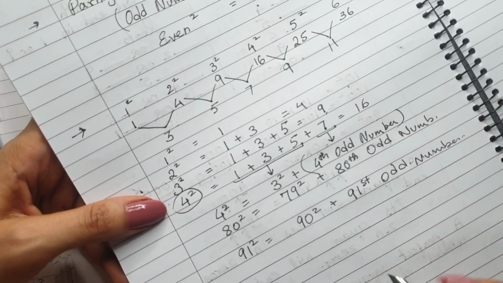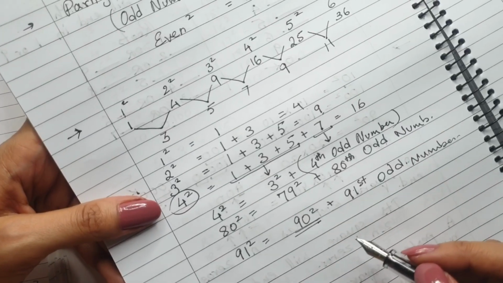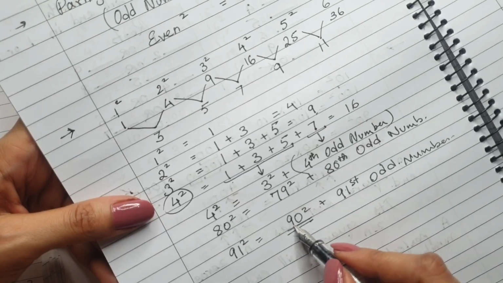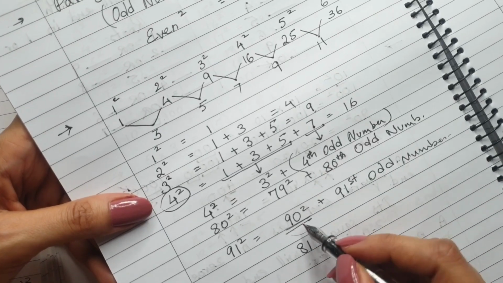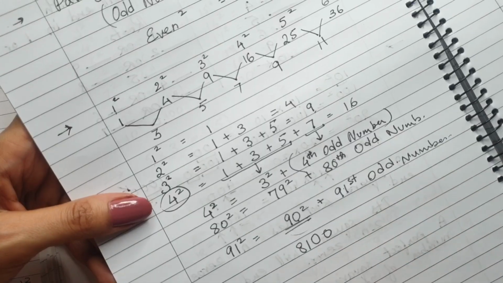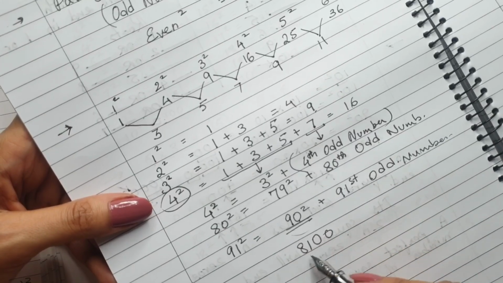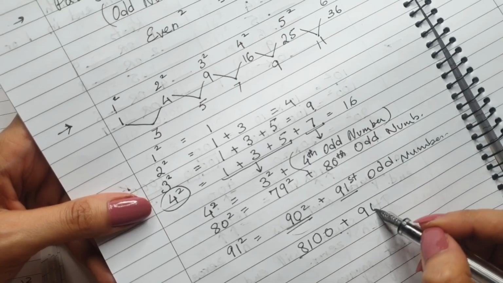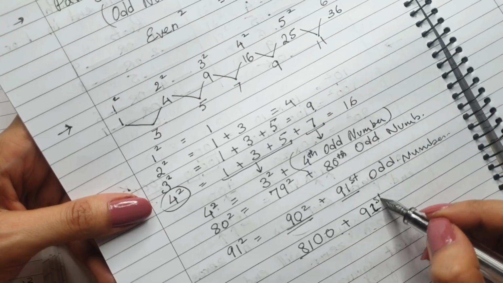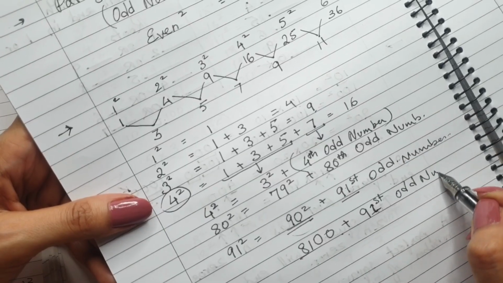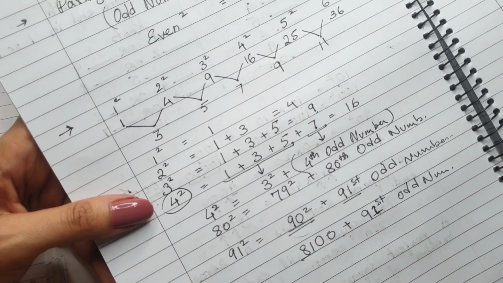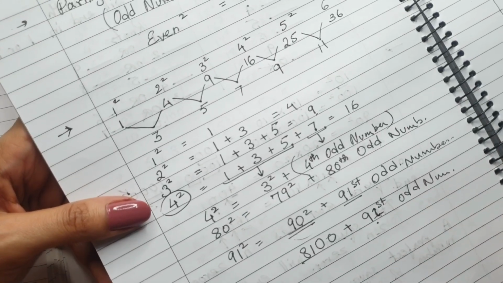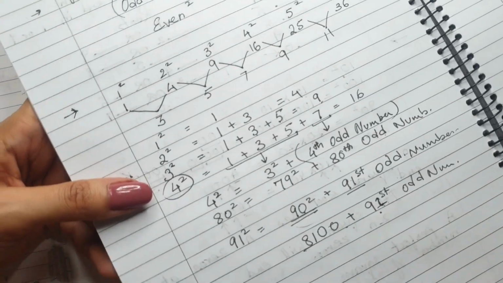Now this is easy, right? I know 90 square. How do I know 90 square? Because if I want to calculate this, I can do 9 into 9. That will be 81. And then for the 10, I'll write 2 zeros. So 90 square is 8100. And the 91st odd number, if I can find what it is, I can easily find this. I can add them. So now comes the question of how to find this. This is again very easy.